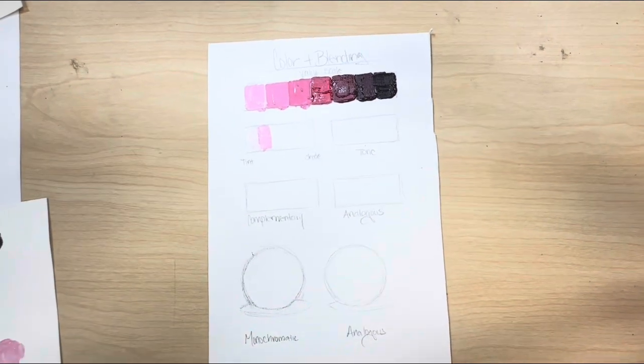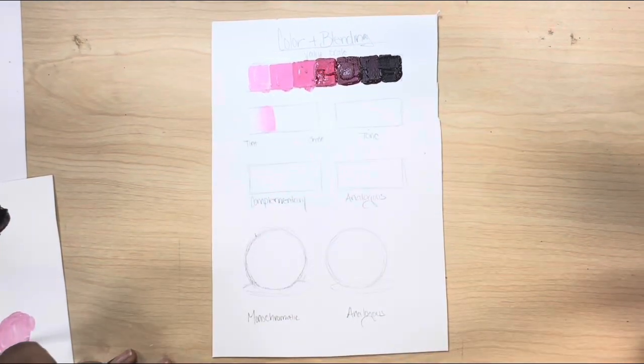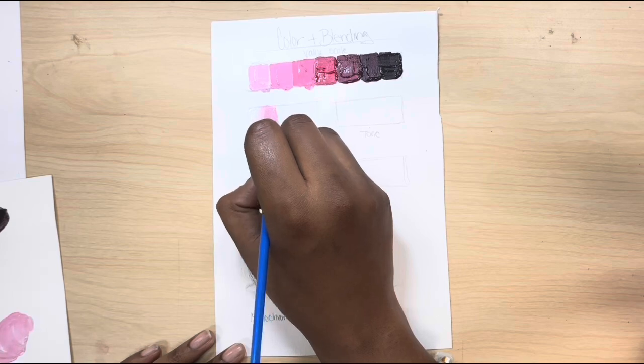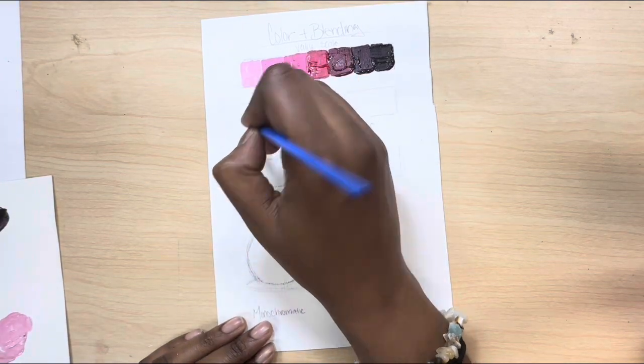Then I blend the red into a darker red by mixing black into it. So like I said, adding black creates a shade, and I'll just keep doing that back and forth until I create a light pink all the way to a dark red.